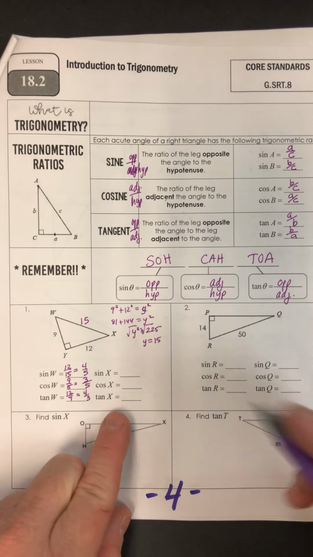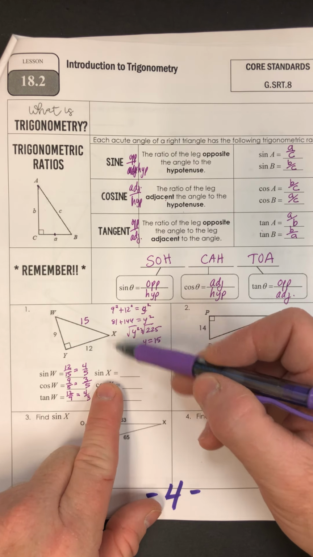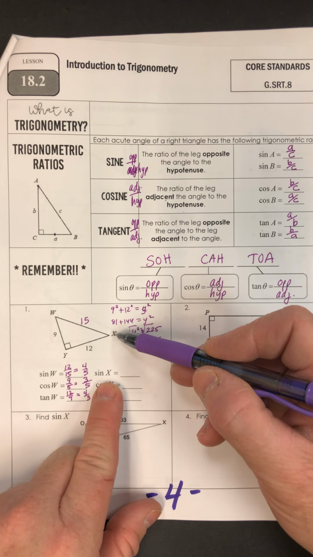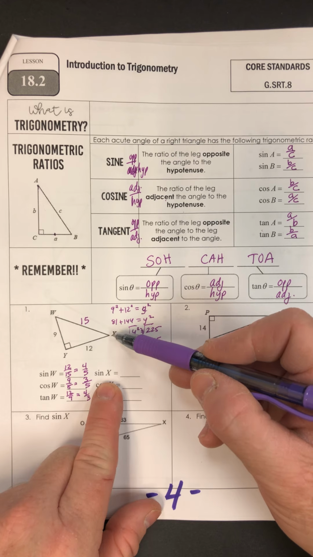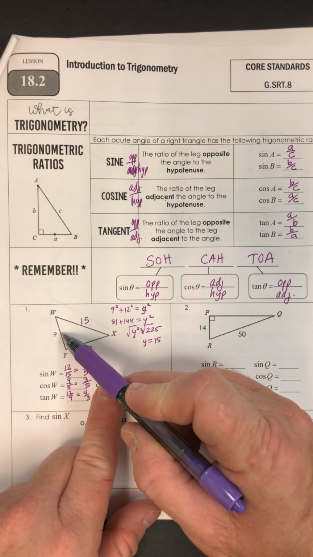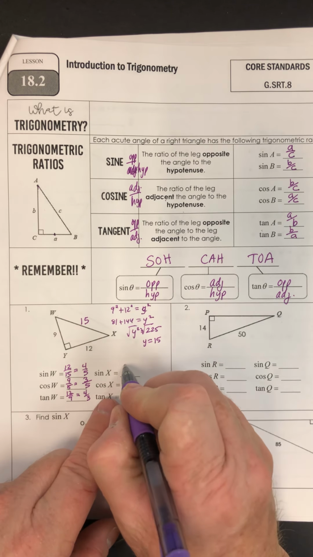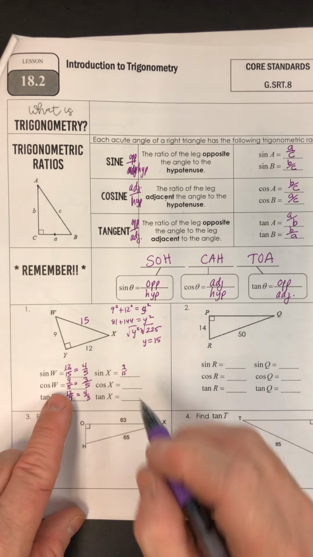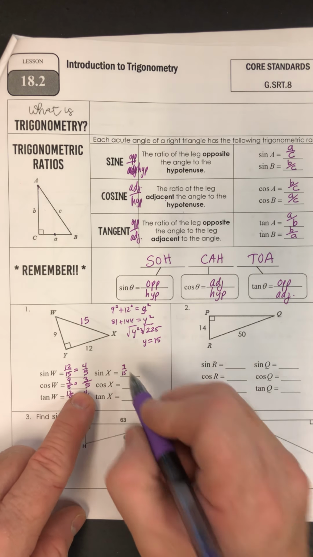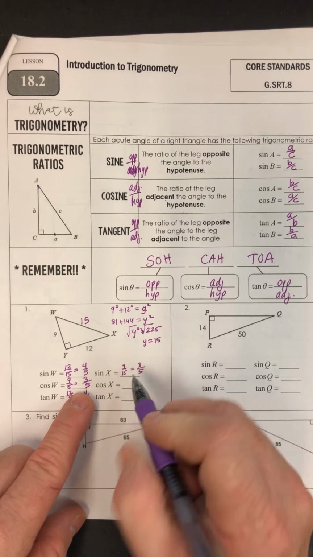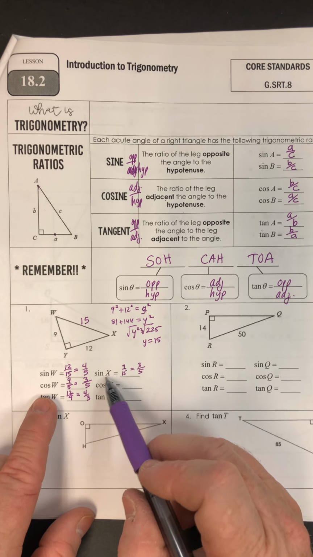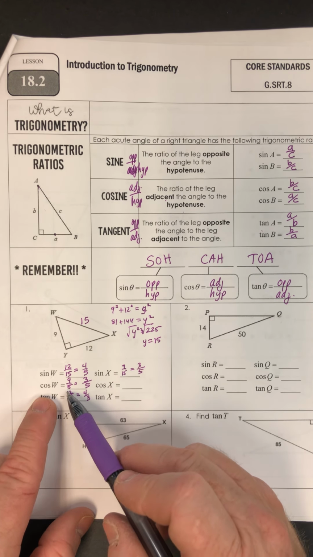Okay, now this next group we're starting from the X angle. So sine from the X angle, sine would be opposite, 9 over 15. Well, have you seen that one before? Oh yeah, that was over here. What does that reduce to? 3/5. So those would be the same. Remember, the sine of one angle would be the same as the cosine of the other.